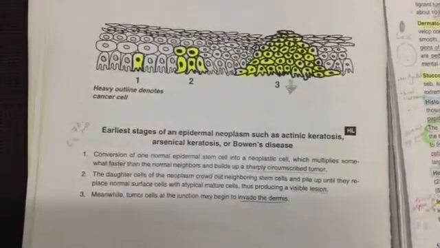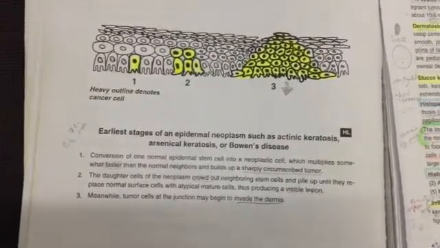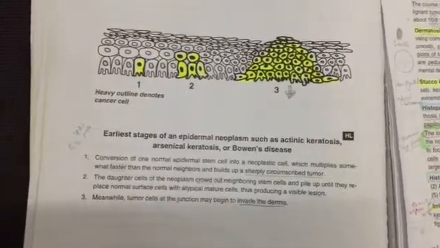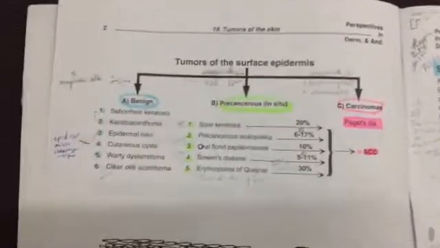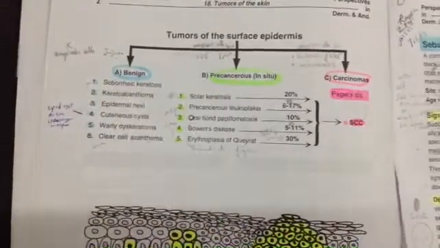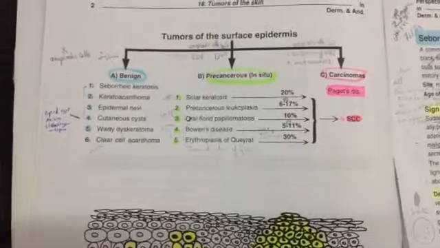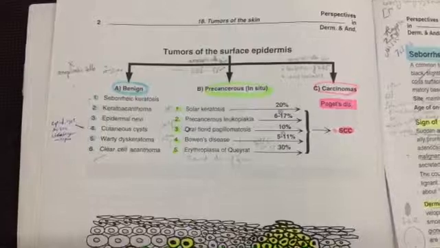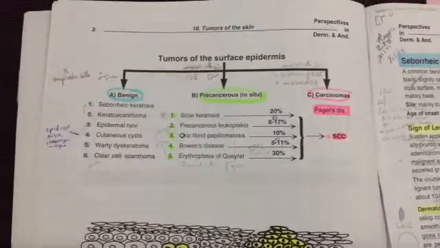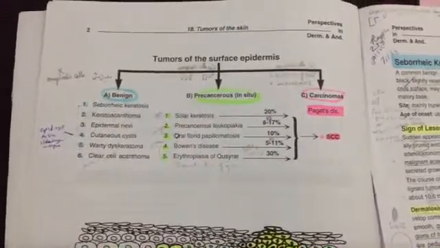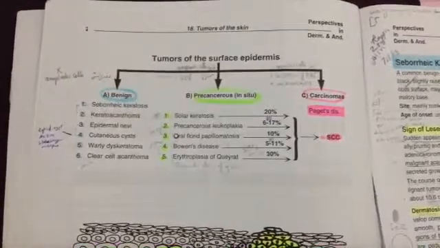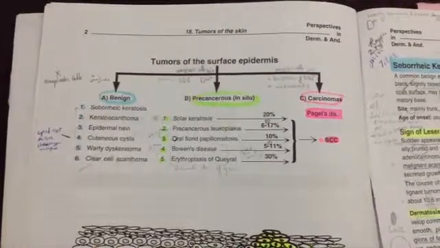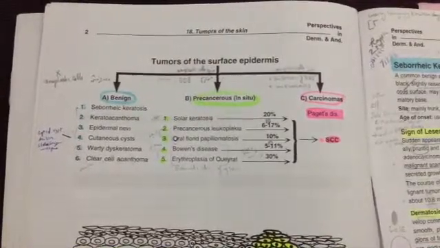And this is a figure of the earliest stages of epidermal neoplasm, such as actinic keratosis, arsenical keratosis, or Bowen disease. Now we will shift to the tumors of surface epidermis. The tumors of surface epidermis are either benign, precancerous in situ, or carcinoma. The benign has no anaplastic cells, as we said. The precancerous has anaplastic cells but respects the dermoepidermal junction. The carcinoma has anaplastic cells, but it invades the dermoepidermal junction with metastasis.